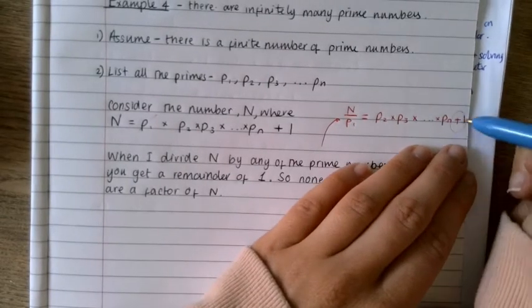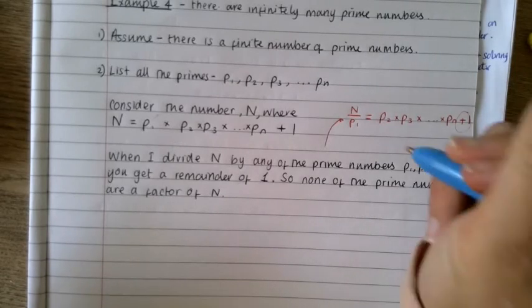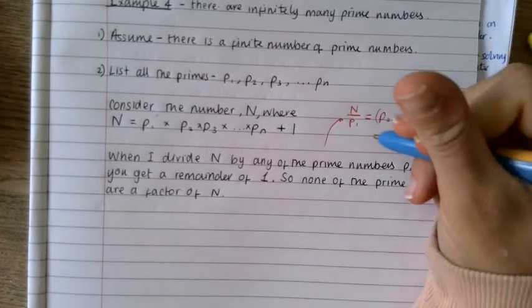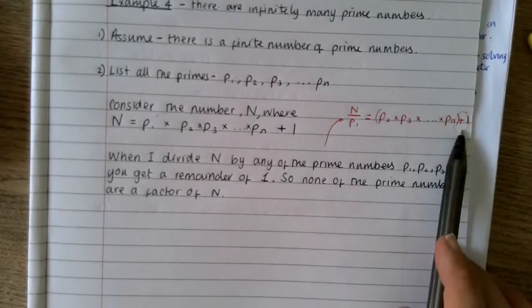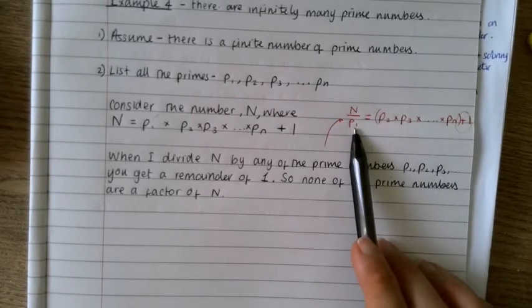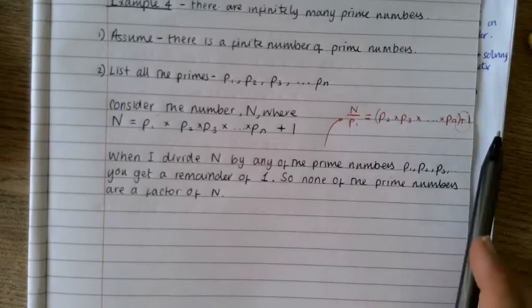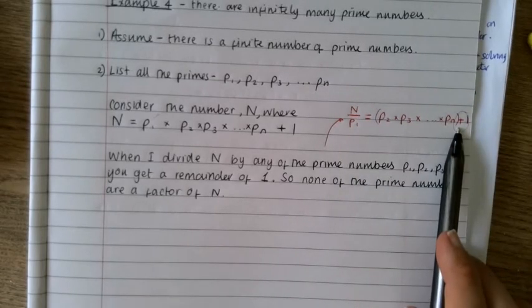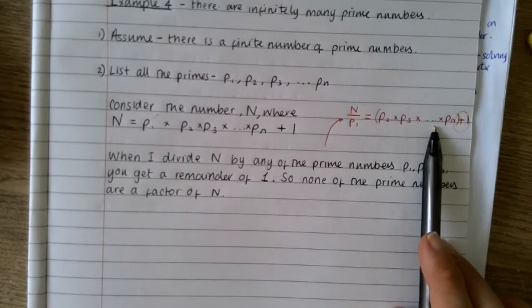So we will still have this plus 1 remainder here. And you could do that with any of the primes. And that means, because you have this remainder, that none of these prime numbers are a factor of this, because you always get something left over. They don't divide into it perfectly.